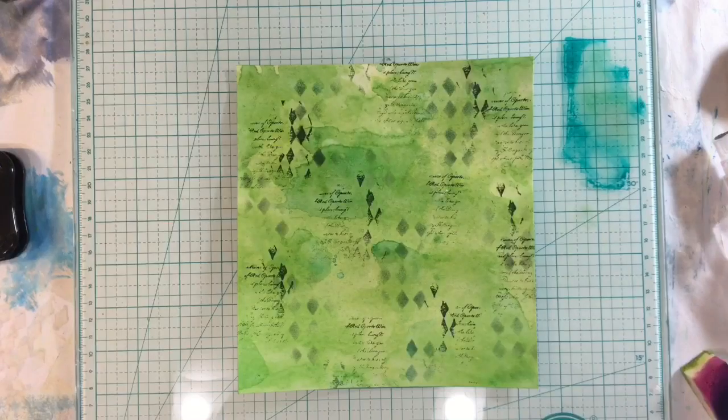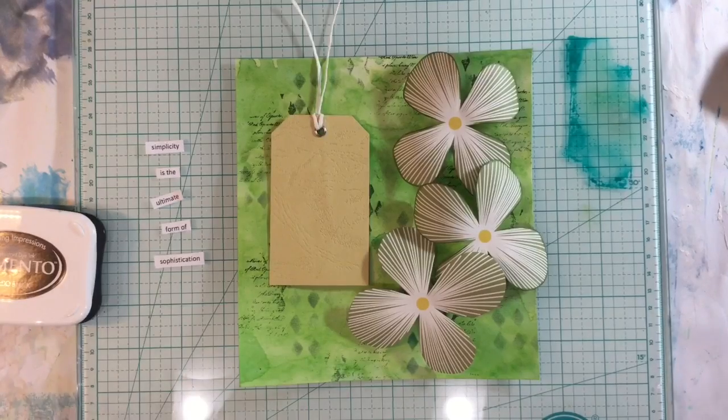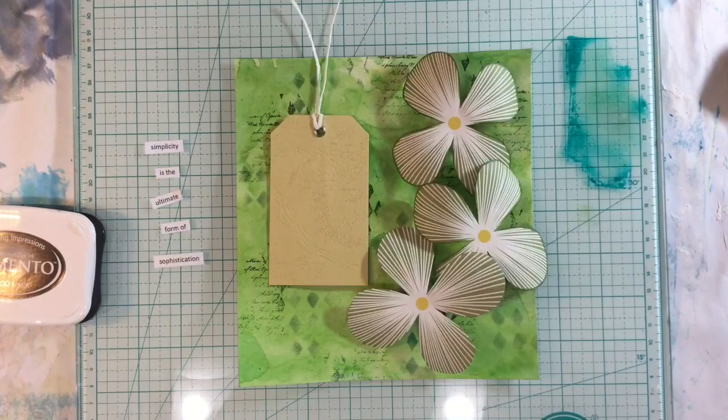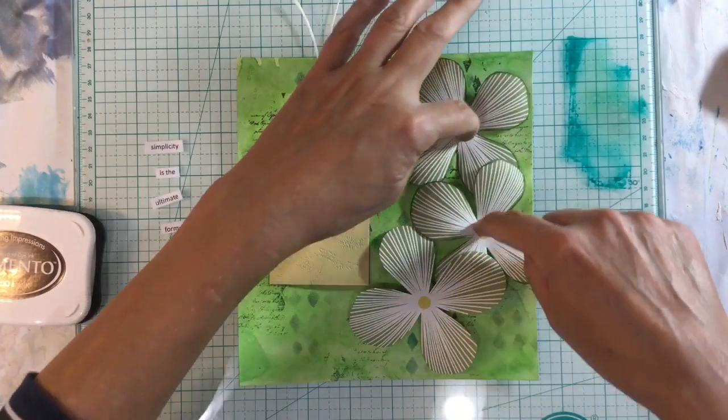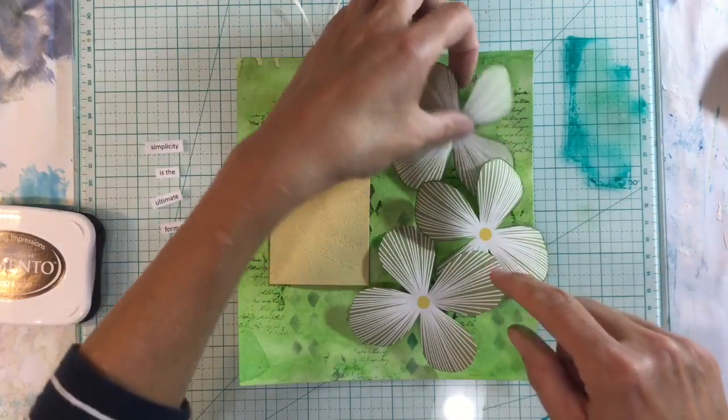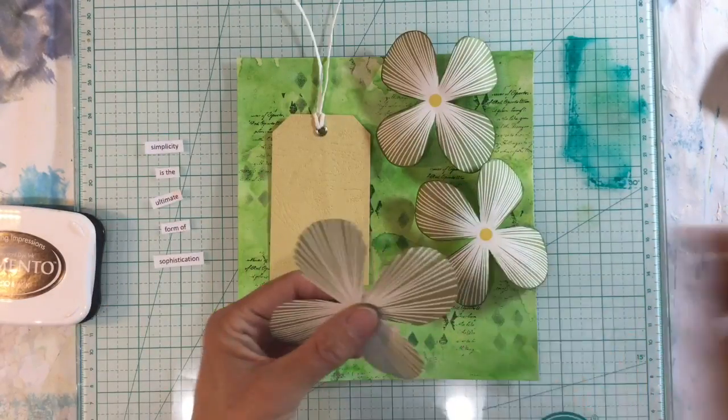Right, do I want to do anything else with it? No, I think that's enough. I'm going to keep this fairly simple. Right, okay, so now I'm going to put my page together, and I've laid my flowers out how I think I want them. And what I've done with these, I've curled the edges.